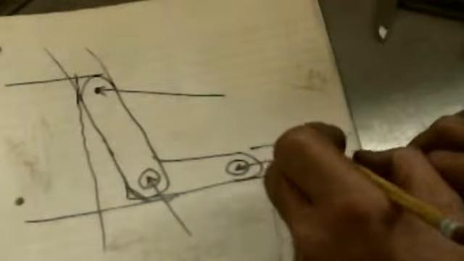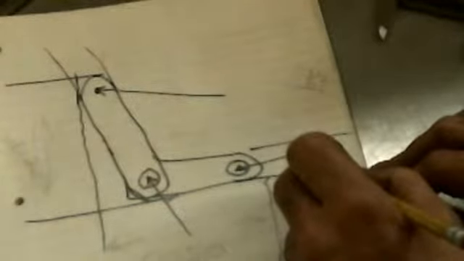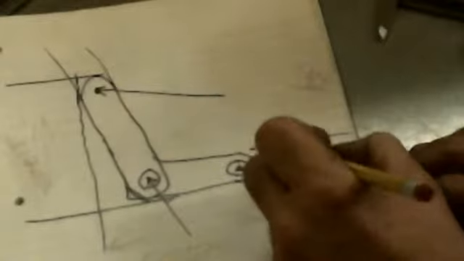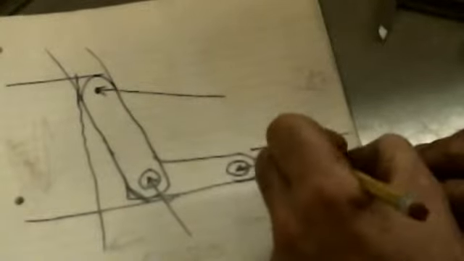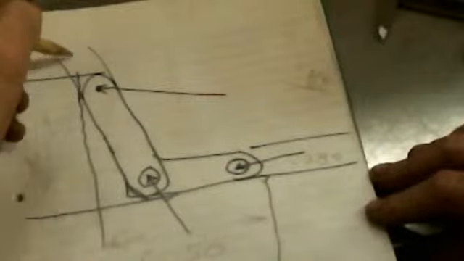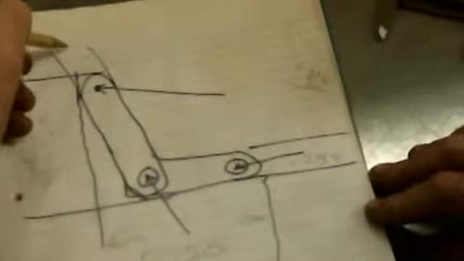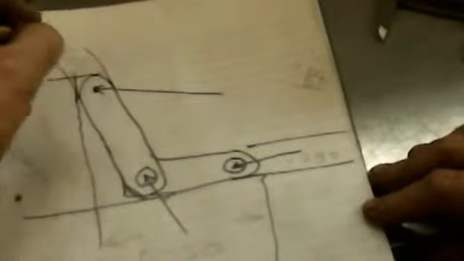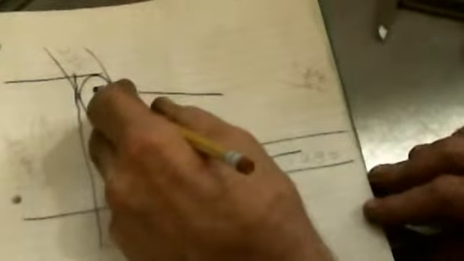Then I measured this width, and this width is 0.280. Measured this width, which is the long part, is 0.236. This circle is 0.065, 0.064.